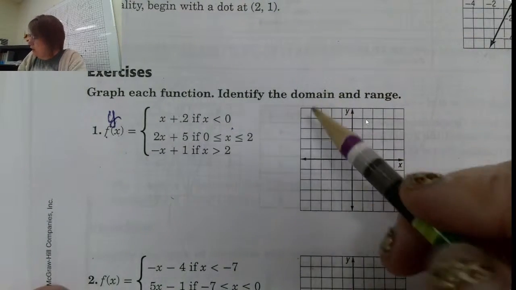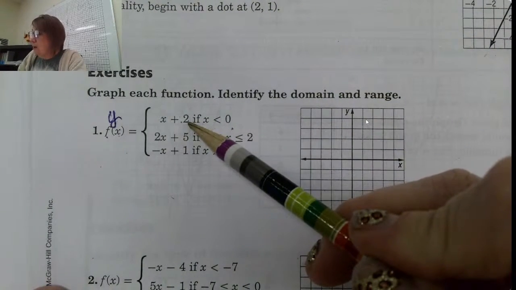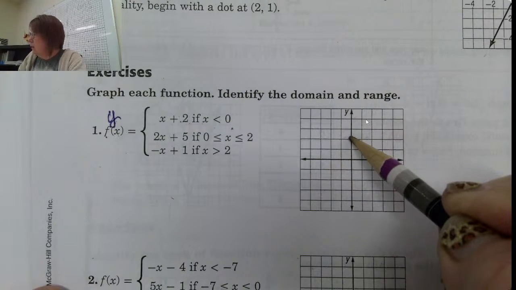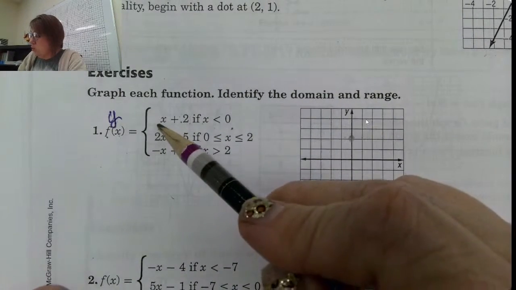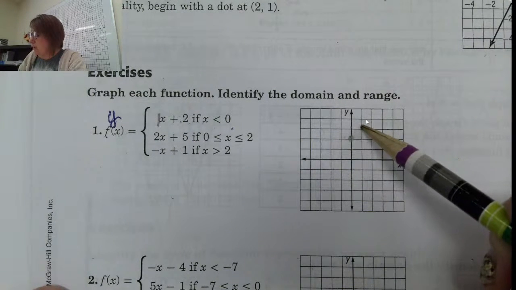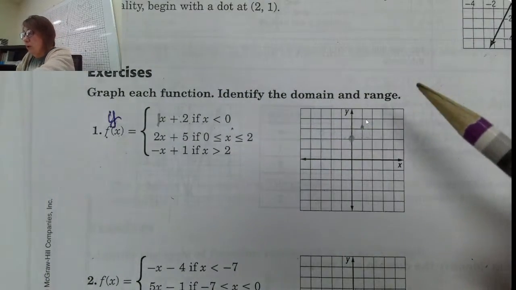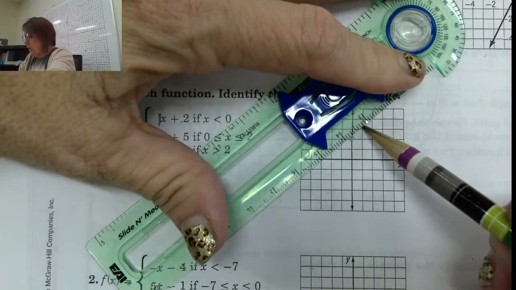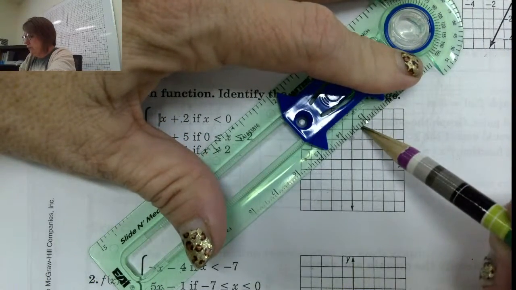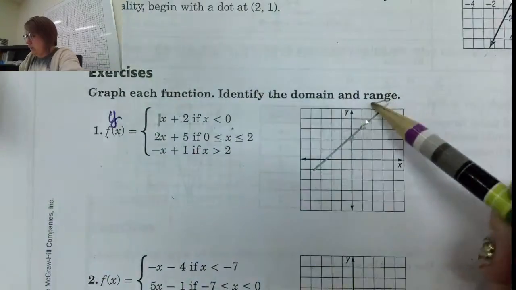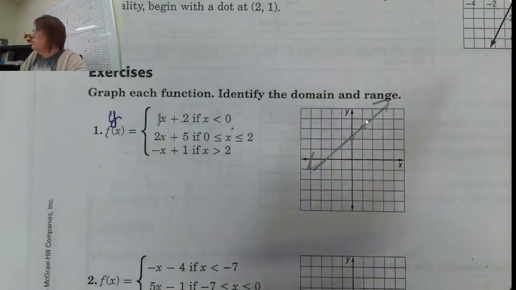So if we were to graph this equation, our y-intercept is 2, right? And our slope is 1. So we would go up 1 over 1, like so, right? And then we would have this line. Now, like I said, don't graph this. I just want y'all to see what it looks like. We would have this line right here. But we're not using the whole line.